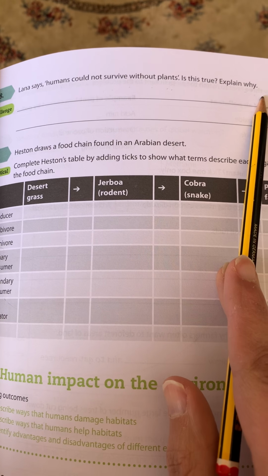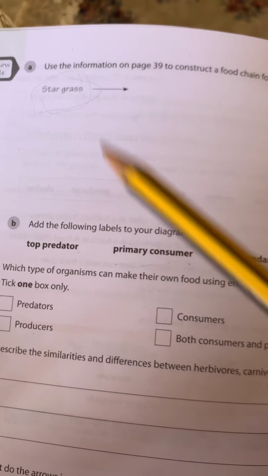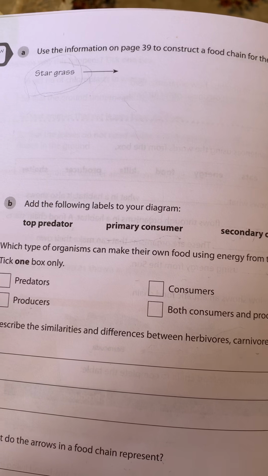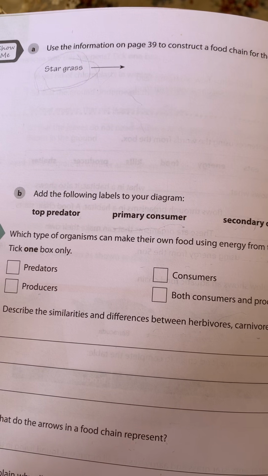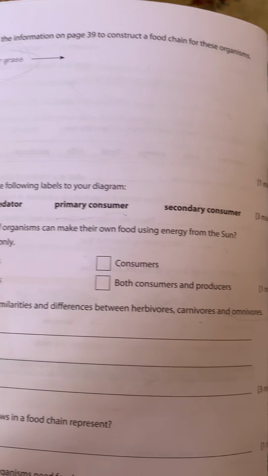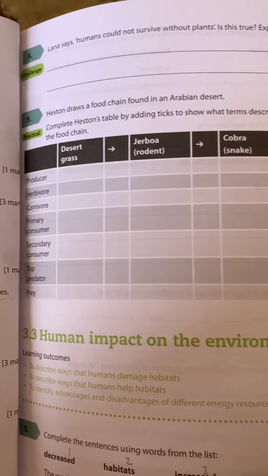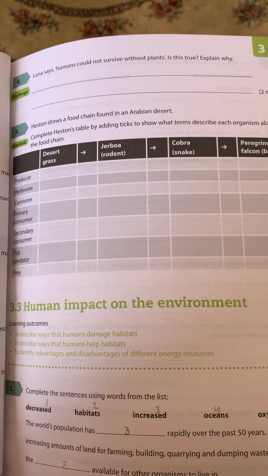No, they can't. Why? Because every food chain starts with what? Every food chain starts with plants, with producers. So if there are no producers, animals will die. So humans will have nothing to eat. Even if they want to depend on other animals, they can't eat them because other animals depend on these plants.